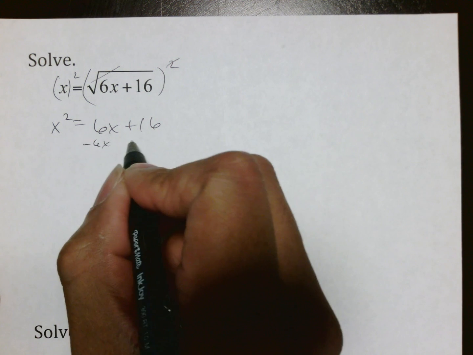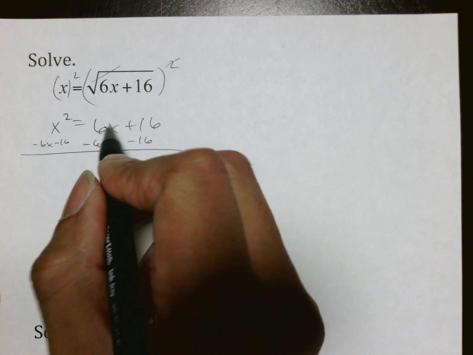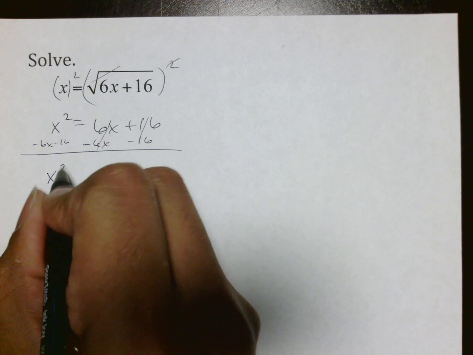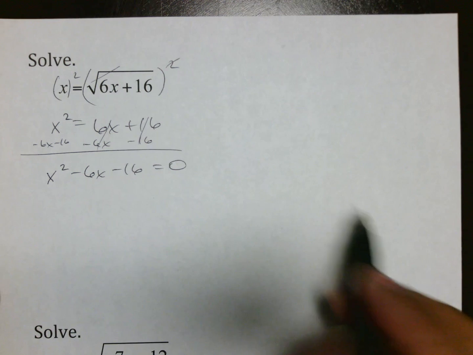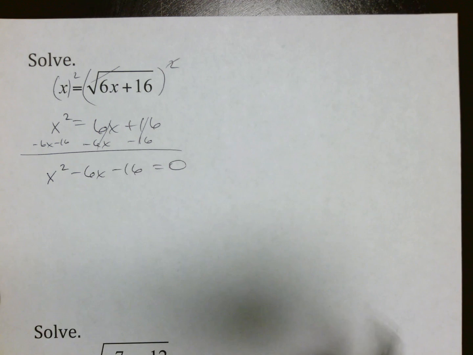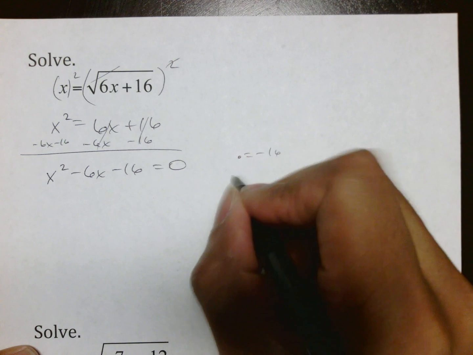So we subtract 6x, we subtract 16 from both sides, and those two things cancel. You end up with x squared minus 6x minus 16 equals 0. Again, using algebra, I move my 6x and my 16 over. And the way I do this now is to solve by factoring. So I'm looking for numbers that multiply to be negative 16.